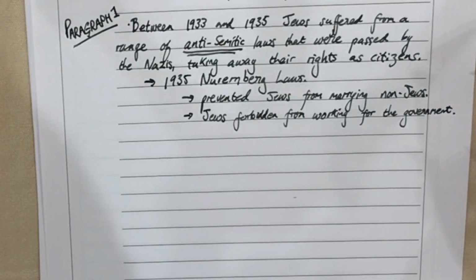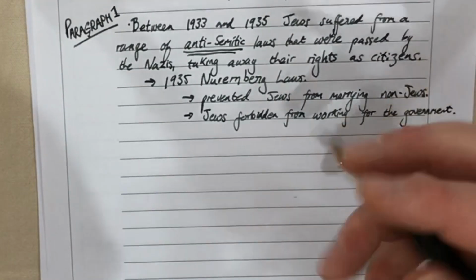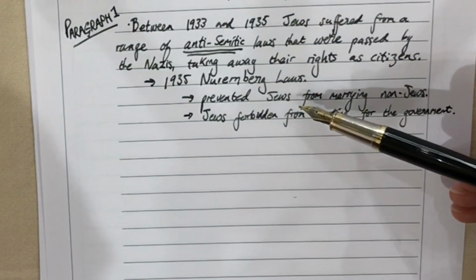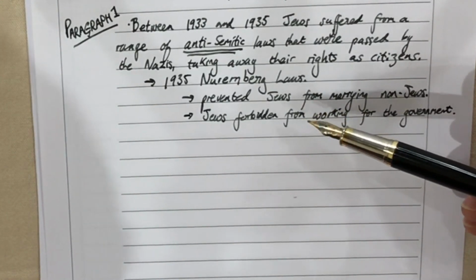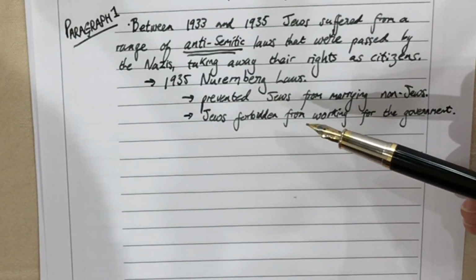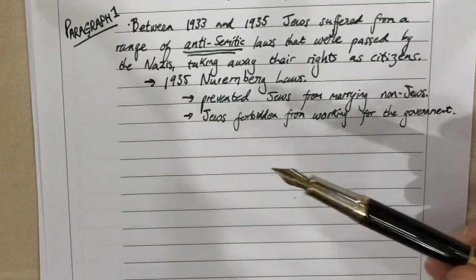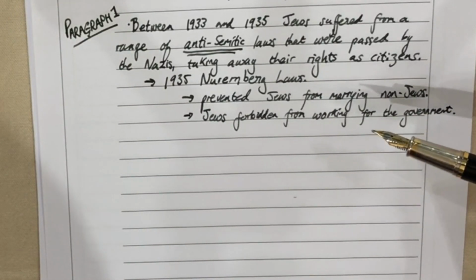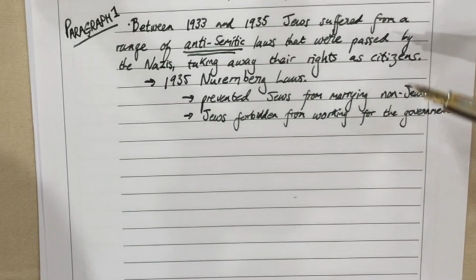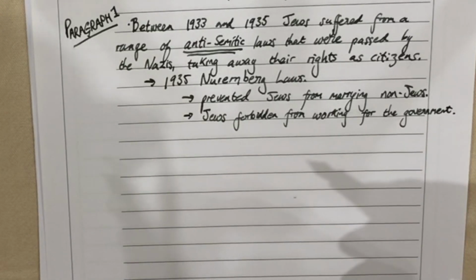And therefore, if we were to explain the significance of these actions, that the passing of these laws saw Jews lose many of their rights without many other Germans feeling that the Nazis were too extreme at that time, that these laws almost helped the Nazis to prepare other Germans for some of the more brutal policies that would follow in the coming years. That would be quite a nice way to round off this particular paragraph.